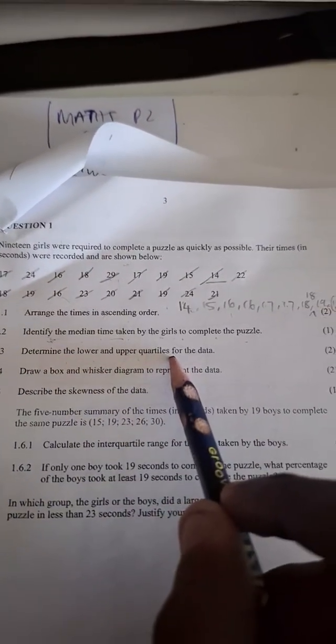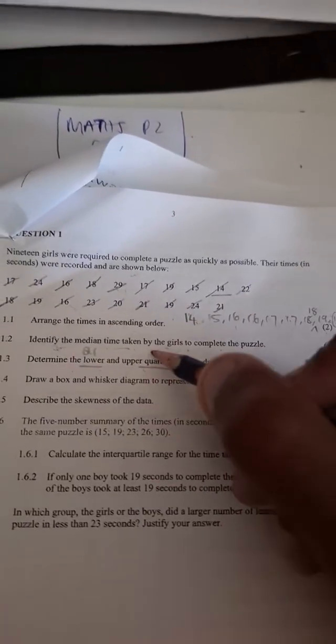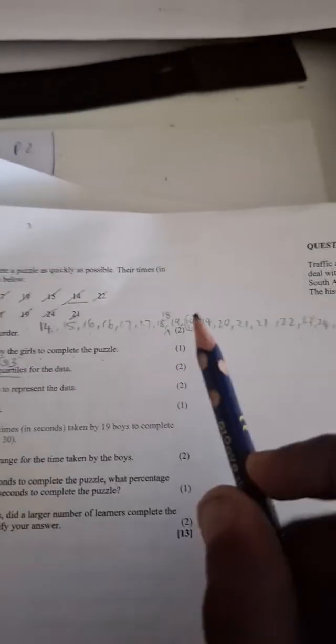Okay, so we have 3 marks so far and we're very happy. 1.3. Determine the lower and upper quartiles for the data. Determine the what? The lower. So in other words, they want Q1, and the upper quartile, they want Q3, of the data. So remember, guys, let's start there with the lower quartile. When we define the lower quartile, we look at the lower half of our data set. Remember, this is the median, it's 19, it's been identified.